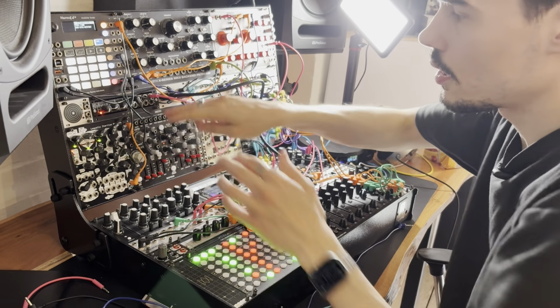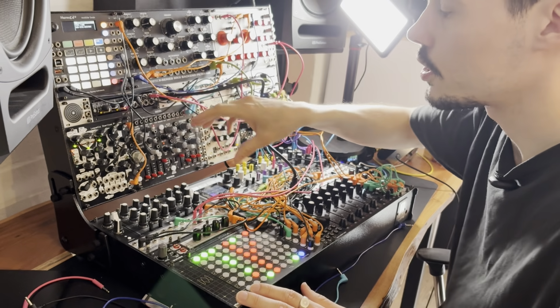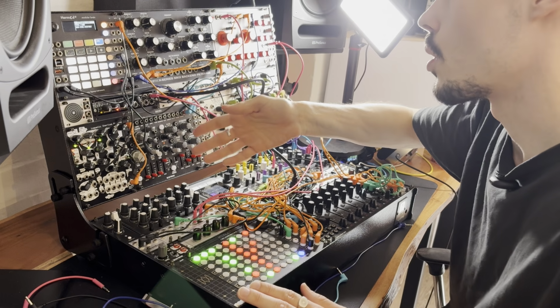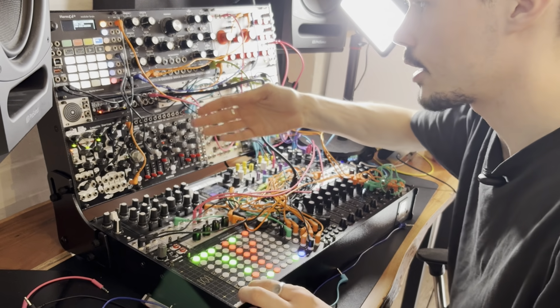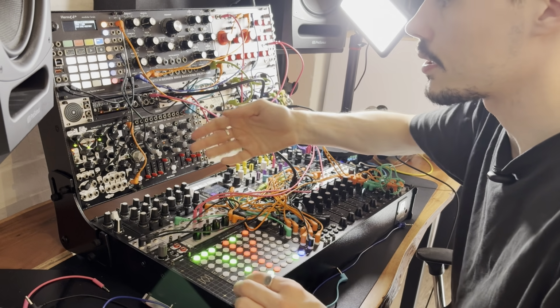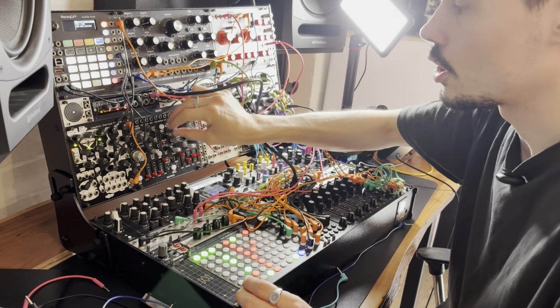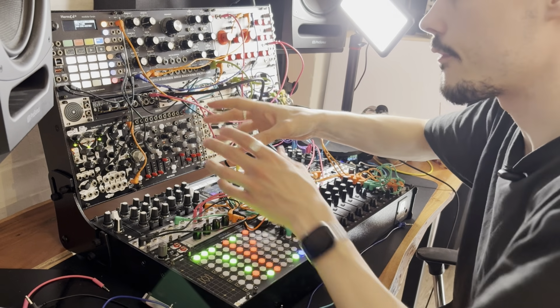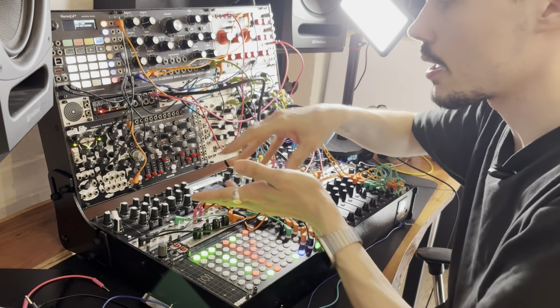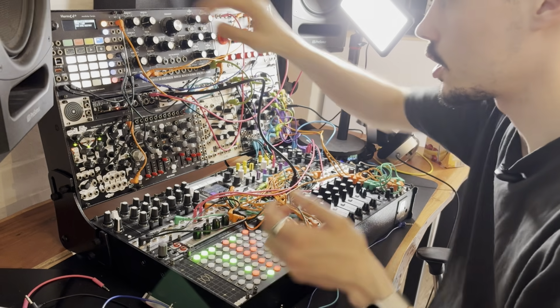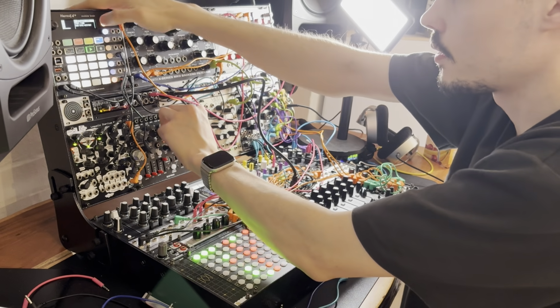It goes through the Befaco Oneroy, which is kind of a droning synthesizer effect module. But the cool thing is it has an input and the normal filters. We can just use it as an effect bank and add sounds on top. And this is what I usually do. For example, I play a sequence here.